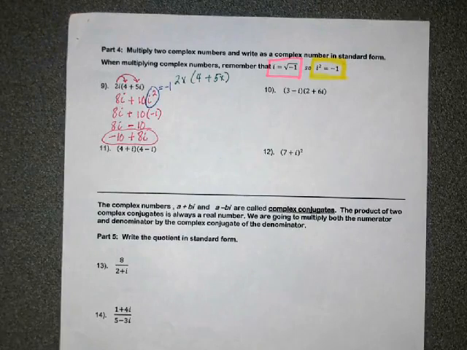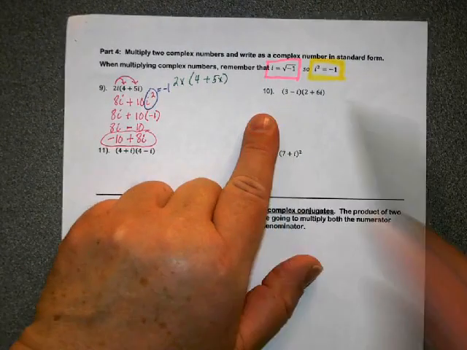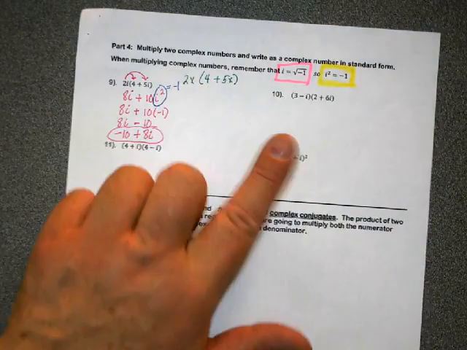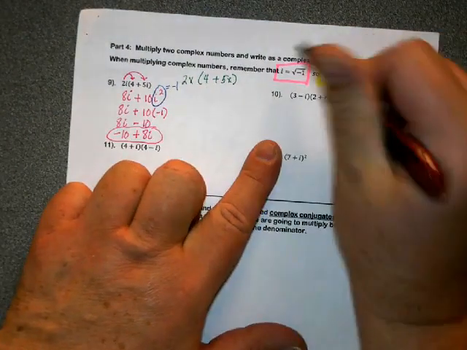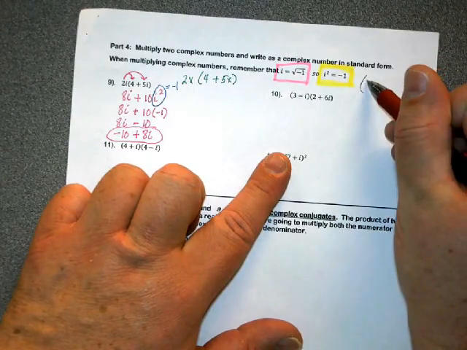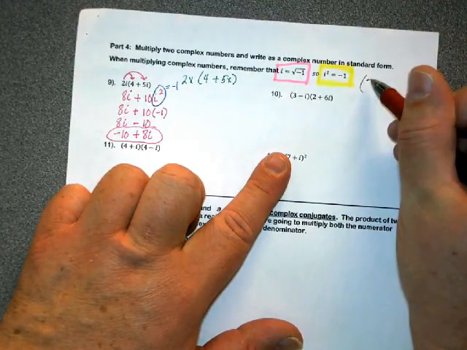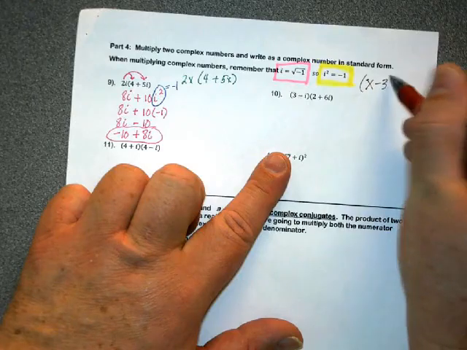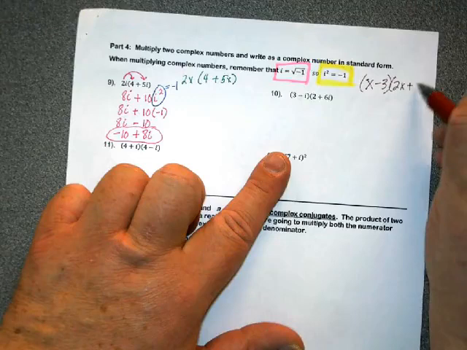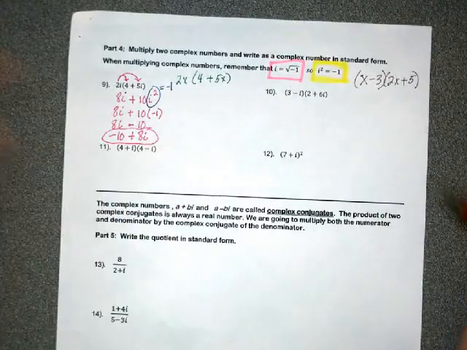All right, so let's look at 10 first. Before we get there, I want to look at number 10. If I have a binomial, suppose I had x minus 3 times 2x plus 5, what do we do to get the product?